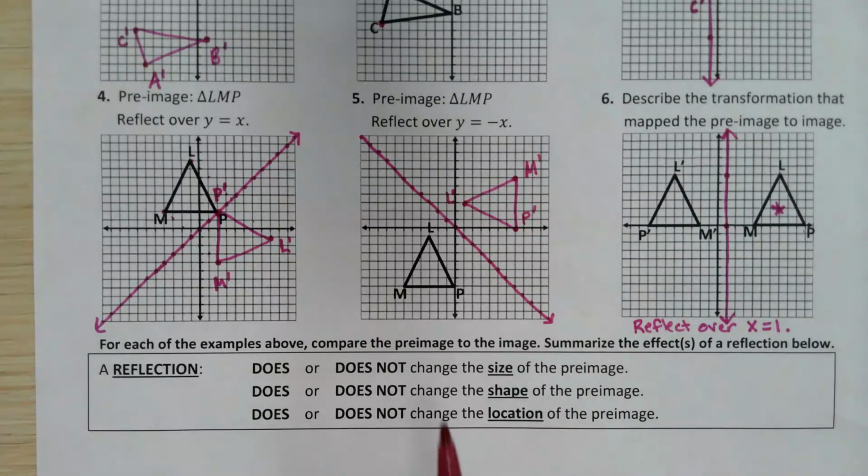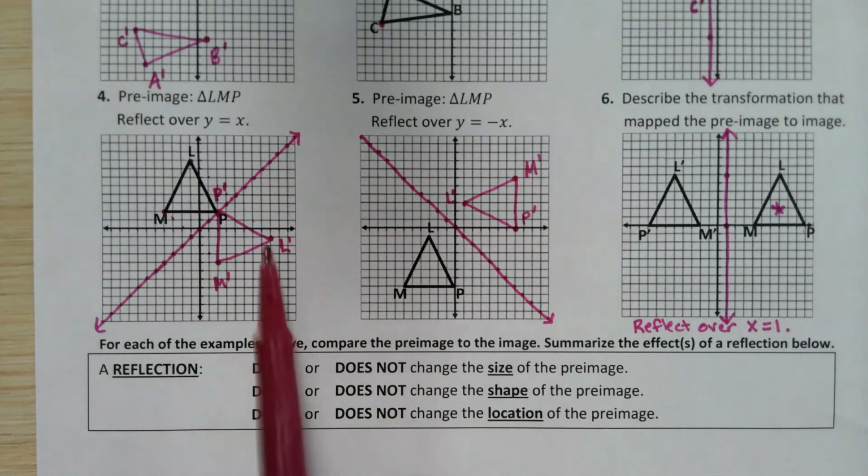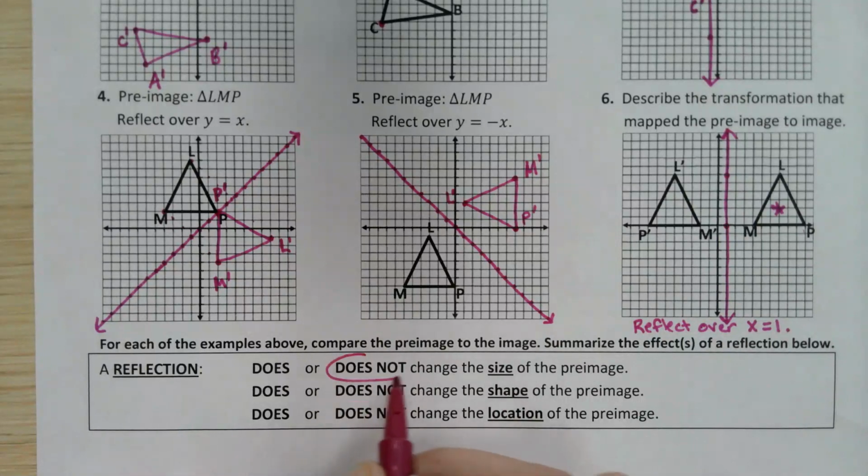So if we go back through and we look at our examples, let's see what a reflection does or does not do. Does a reflection change the size of the pre-image? So when we compare the pre-image to the image, it definitely looks different, but it does not change the size, and it also does not change the shape. It's the same type of triangle, it's just in a different location. So very similar to translations yesterday, we're just changing the location in a different way.